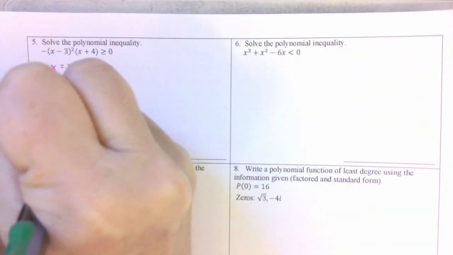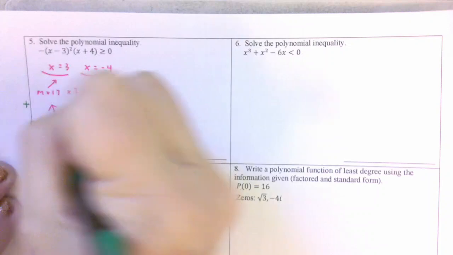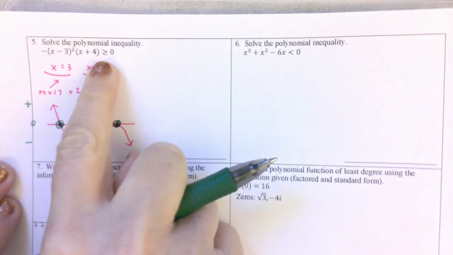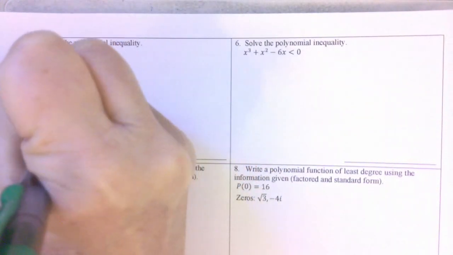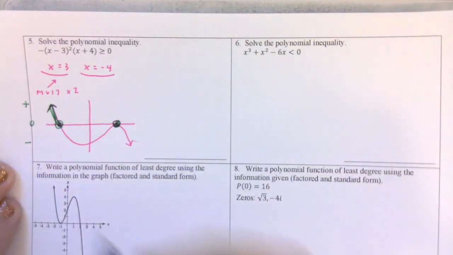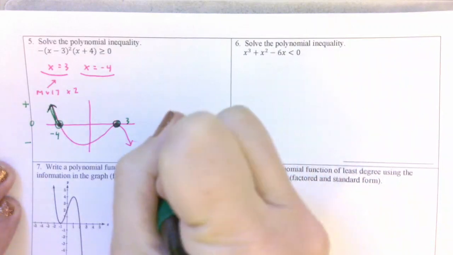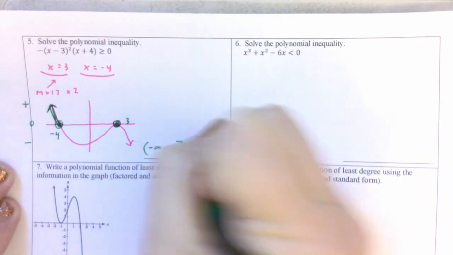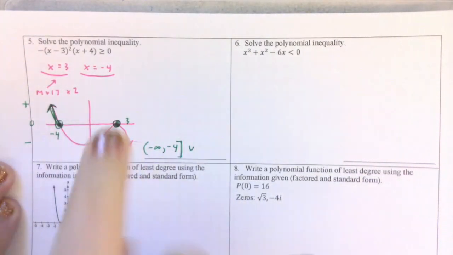Here is where y is equal to 0, and it can be equal to 0, so I'm going to fill that in, make that solid. And then I'm looking at where it's more than or equal to 0. So the only place where it's more than 0 is right here. So when I write that as a solution, I would say, right, that's -4 and that's 3. I'd say from -infinity to -4, hard bracket on that -4, union with this lone discrete value of 3.